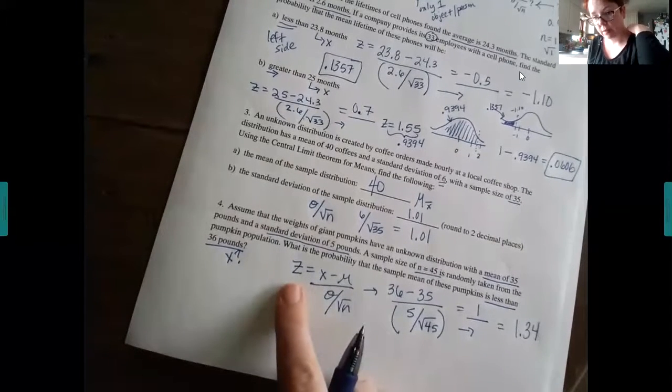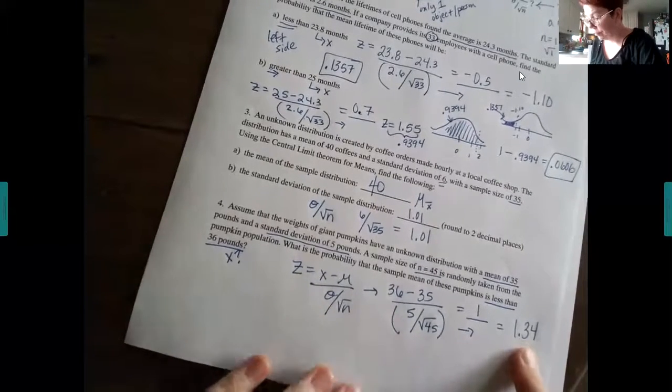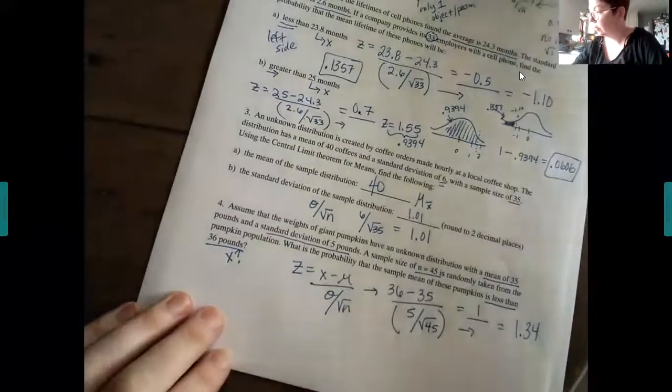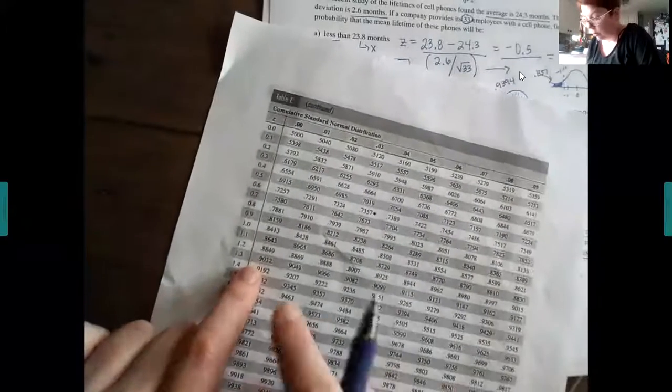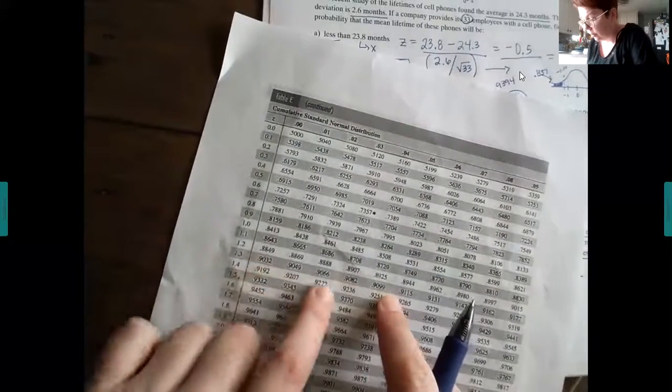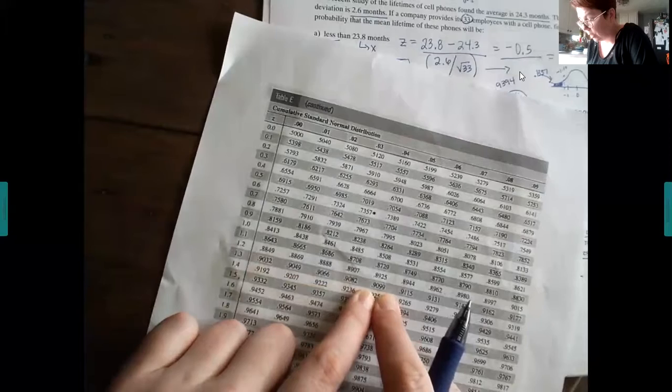Again, that's not the answer to probability, because as we know, probability can't be over 1. This is the z-score that we got. So we're going to have to look that up. So we look up the z-score of 1.34. Go over to 4, 0.9099.